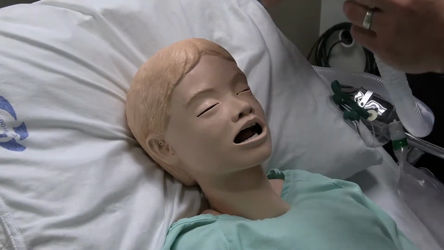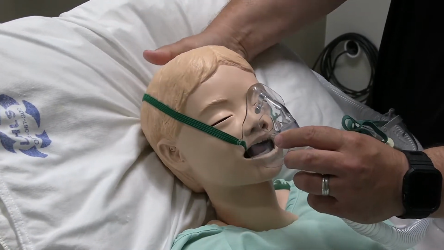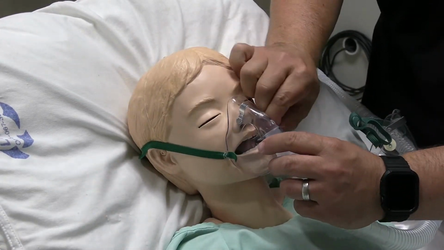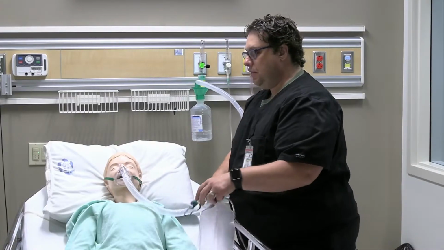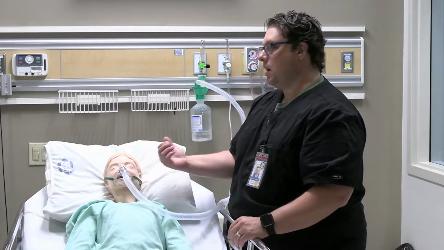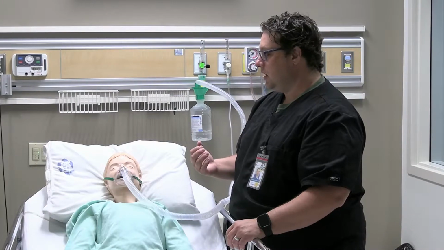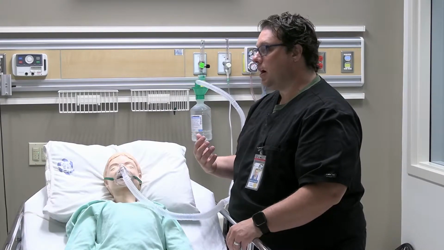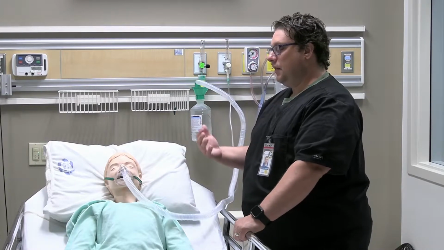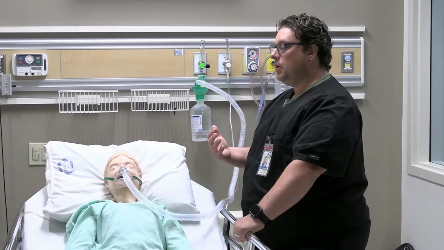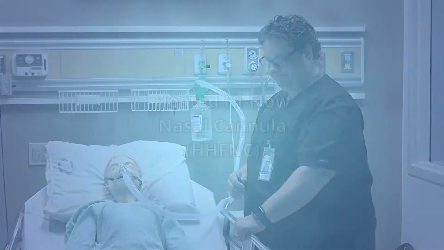and then apply the aerosol mask for the patient, just like so. Tighten the straps if you have to, just to make it comfortable for them. The other thing to keep in mind is you do want to see mist coming out of the mask as the patient breathes in and out. And that's a good indication that there is enough flow there for the patient. And then just like the previous patient, on the higher FiO2 and the vitals are stable, consider weaning based off your oxygen sat targets.